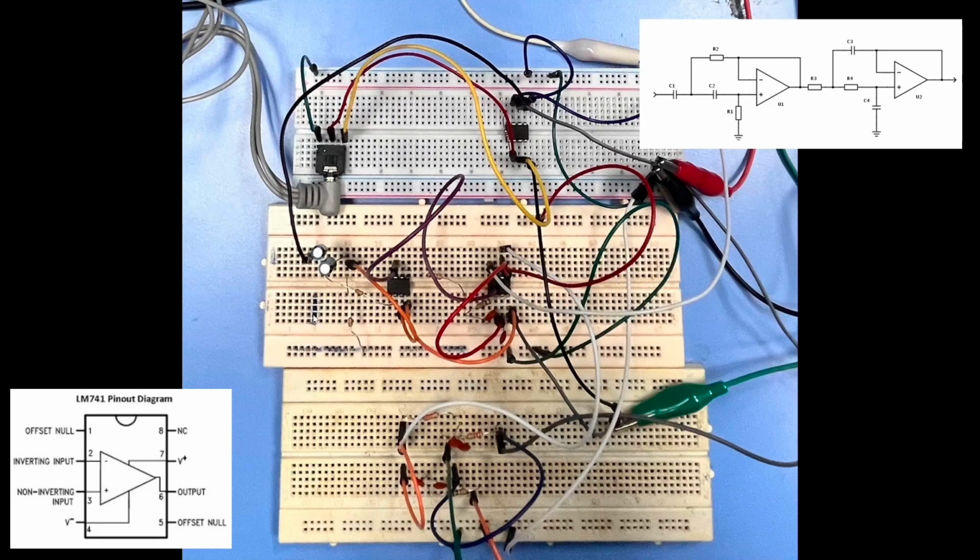Okay, we start with the high pass filter. The black wire is the input, which is VA. Capacitor 1 and capacitor 2 will connect together, and then will connect using the orange wire to pin 3, which is non-inverting input. And then in between capacitor 1 and capacitor 2 has a resistor that connects to pin 2, which is inverting input.